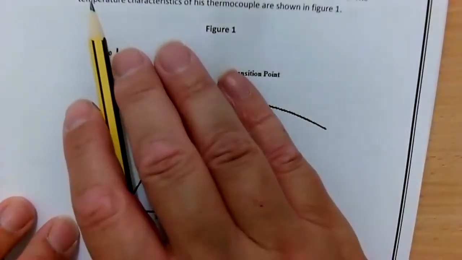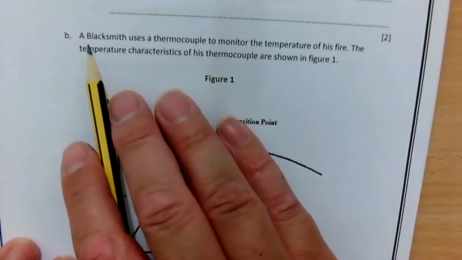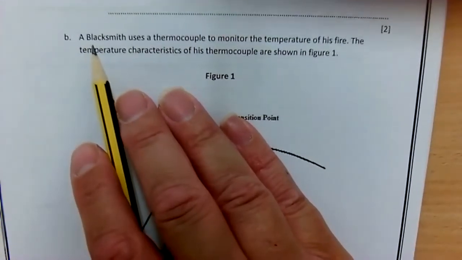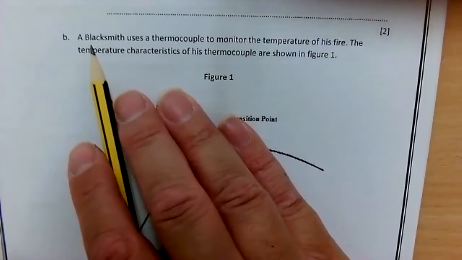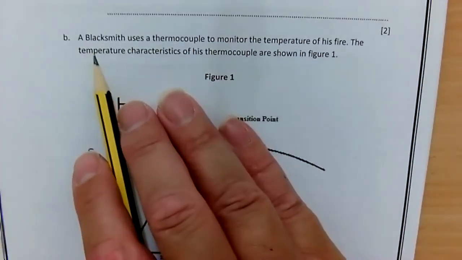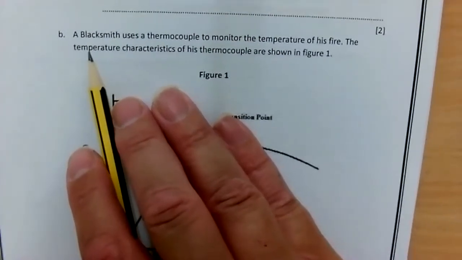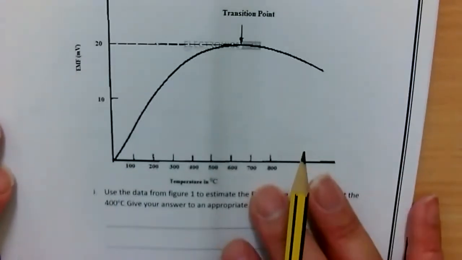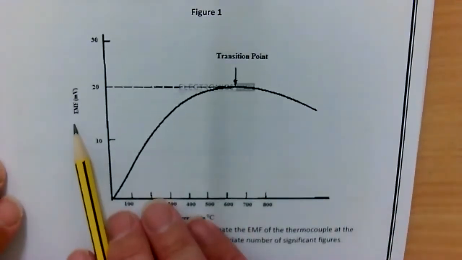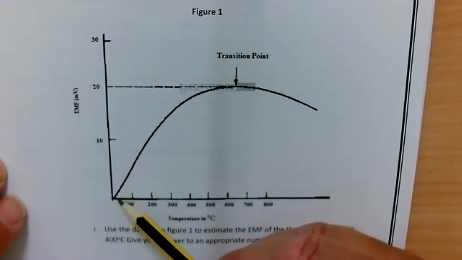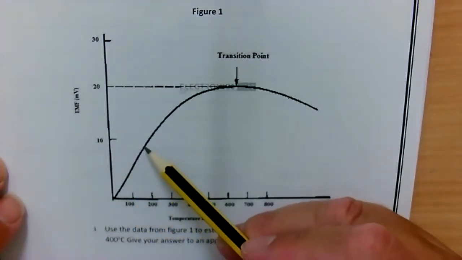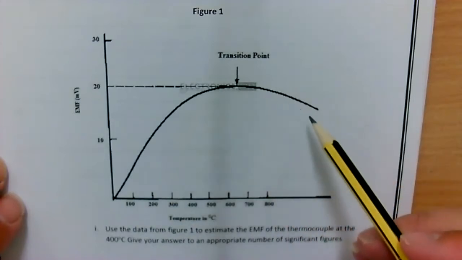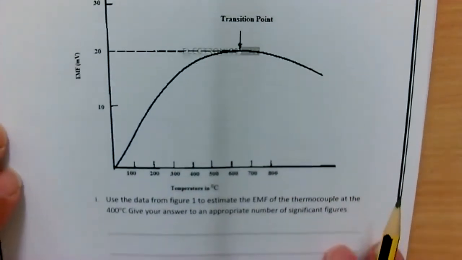The blacksmith is somebody who works by heating up iron and shaping it. The characteristics of the thermocouple that he uses to measure the temperature of the fire are shown in figure 1. Just going to try and get a better focus on that if I can. There we are. So you've got a thermocouple, so it's producing a voltage or an EMF, and as the temperature increases, you can see that the EMF produced increases until you get to a transition point, and then it goes back down again. So maybe that's going to come into play a little bit later.